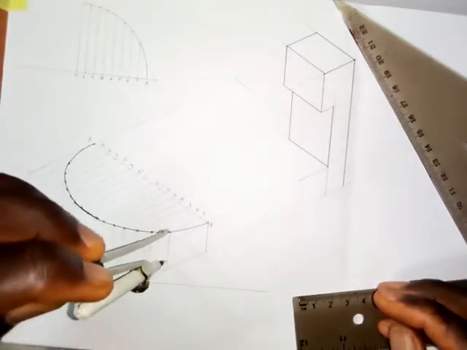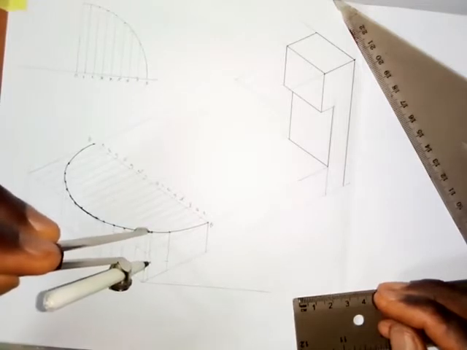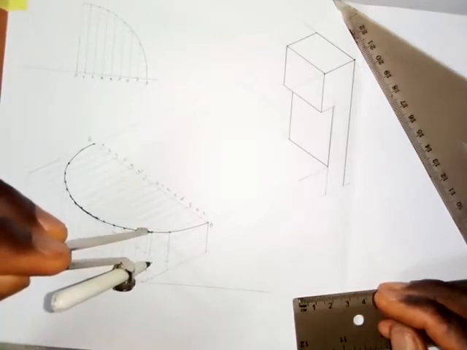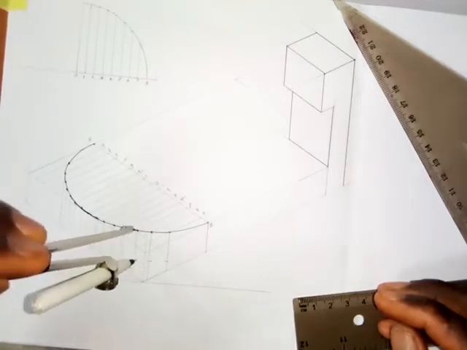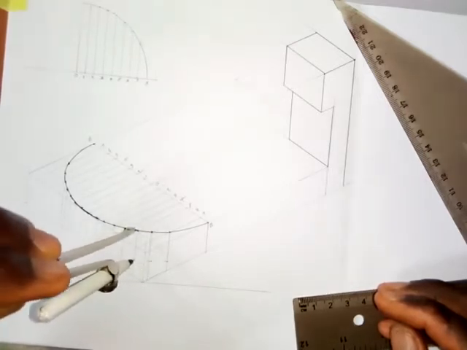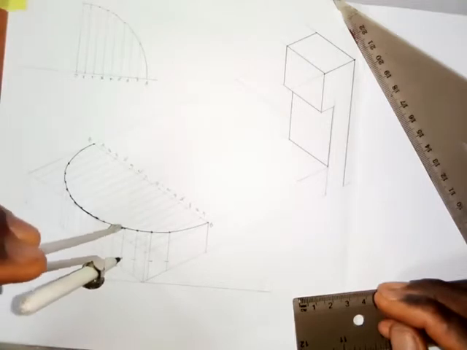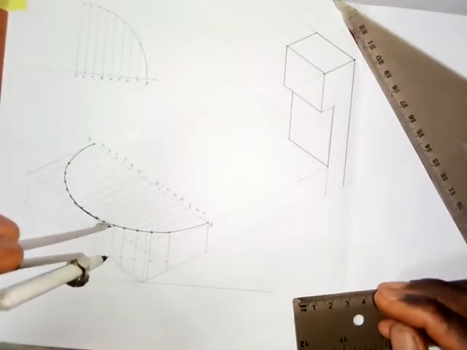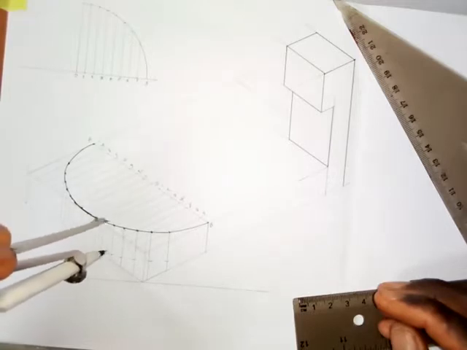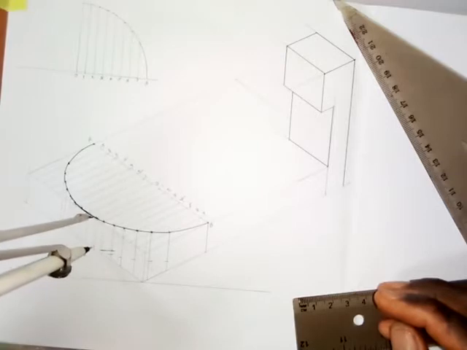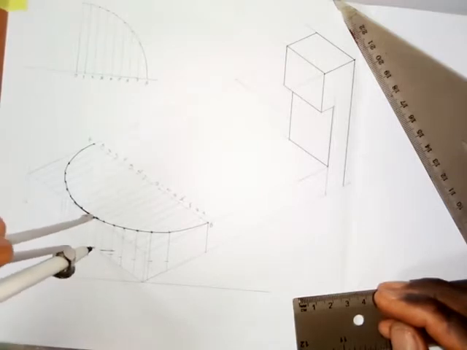So you draw an arc here. Put it at this point and draw an arc. Put it here, draw an arc, and continue the same way for each point.